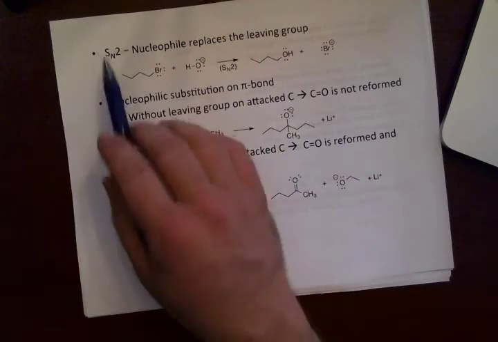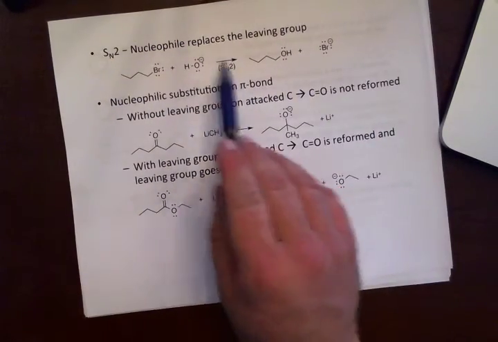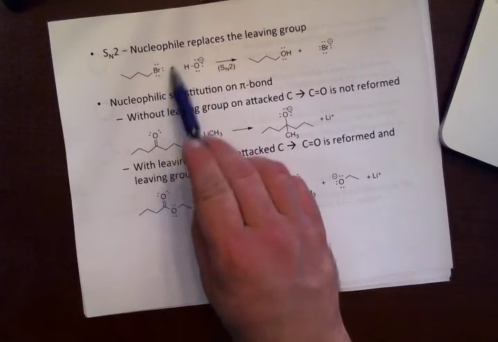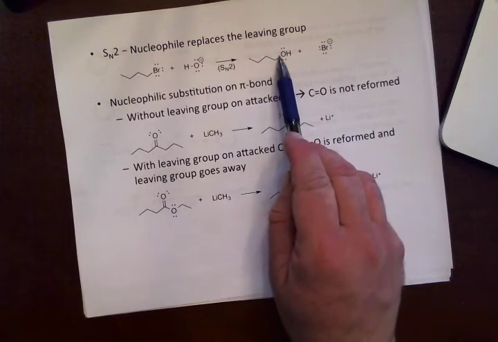So for an SN2 mechanism, remember, you're going to have predict the product kind of things, right? So for SN2, you're going to have this whole thing swapping for that leaving group. So the OH comes in here and swaps for that.